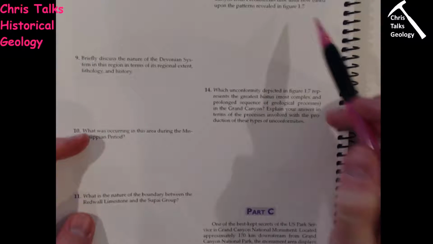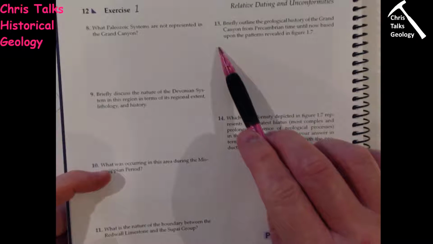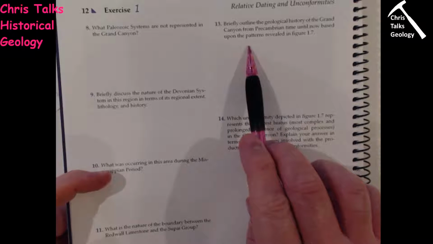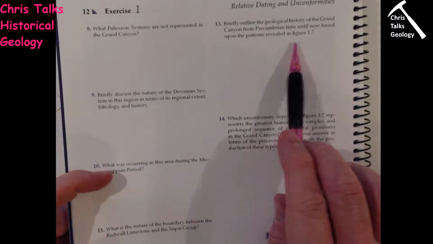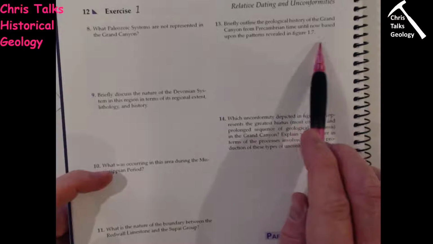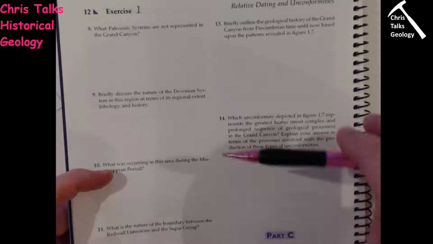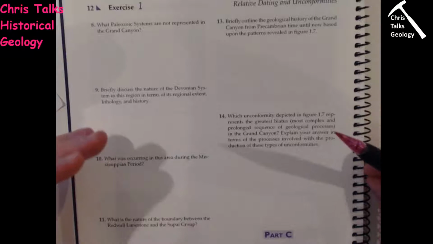And now I know there's not much room here, so do it in the form of a flow chart, starting with the oldest rock here, and then saying, right, Vishnu schist, intruded by Zoroaster granite, cut, erosion, then this layer of rock was deposited, then this layer of rock was deposited, then this layer of rock was deposited, then the whole lot was tilted, then there was more erosion, etc, etc, etc.